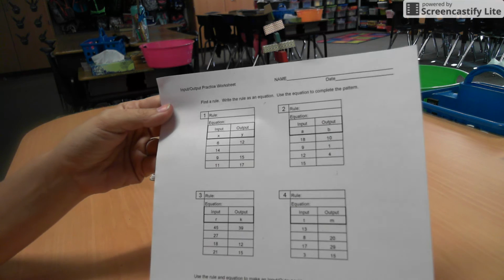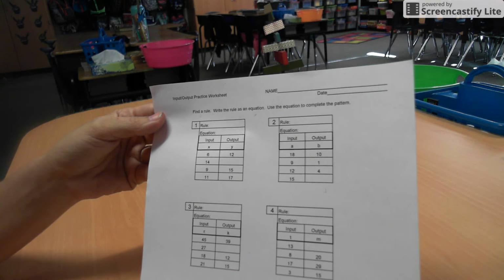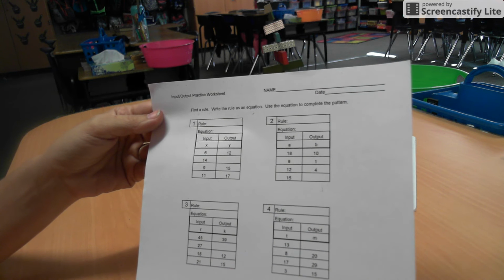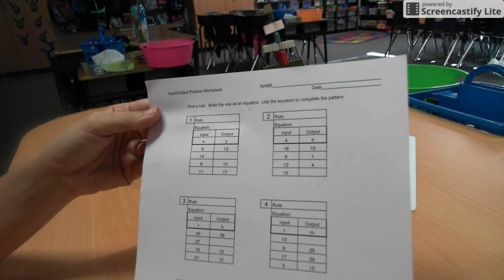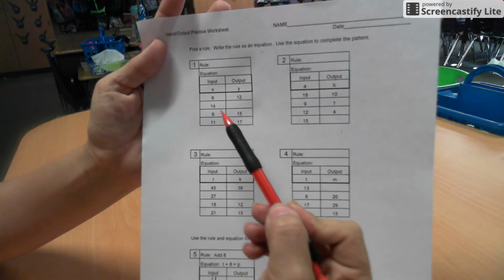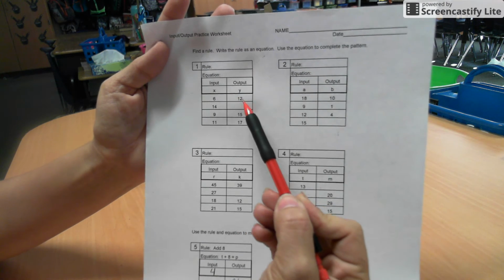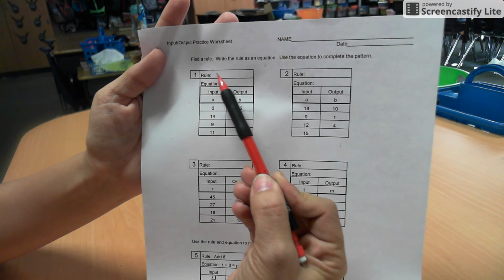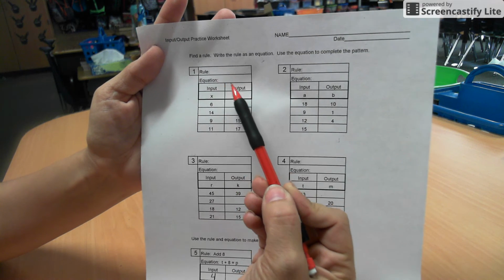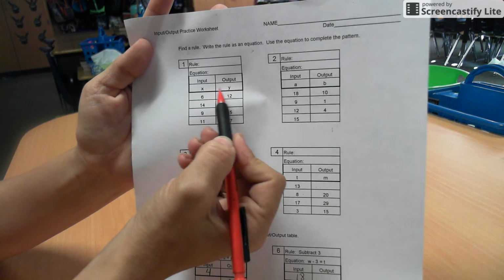All right, so my directions say to find a rule, write the rule as an equation, and then use the equation to complete the pattern. So kind of like we just did on our flip chart. We're going to be looking at our input, deciding what rule we're doing, what we're doing to get the output, and that's going to be our rule. Then we're going to use that to make an equation using the variables that they gave us.